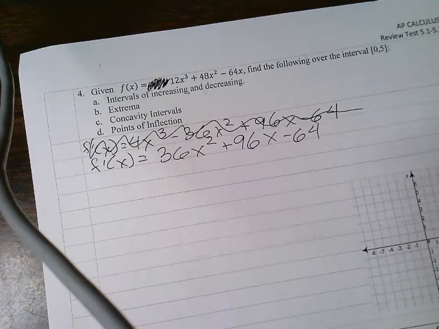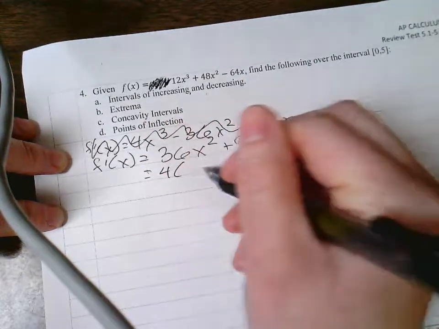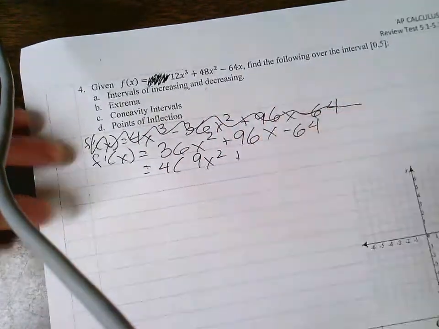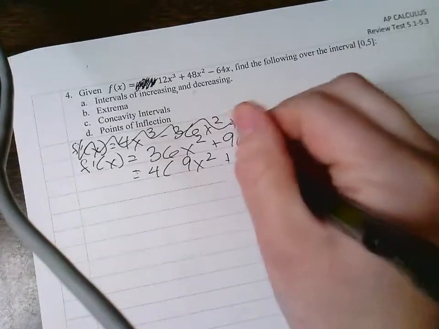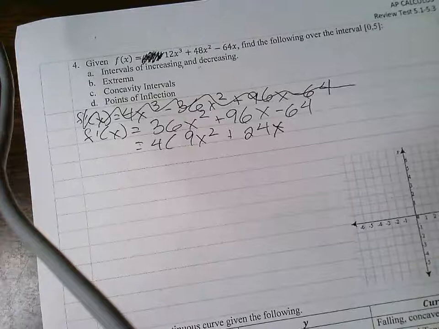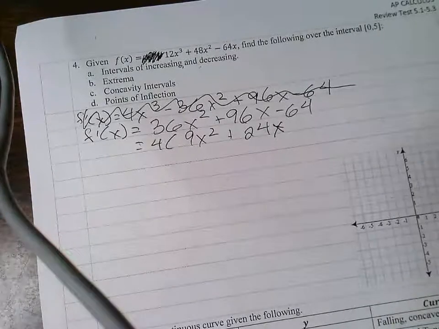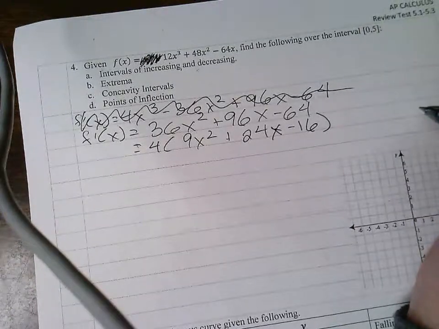All of them should have 4 in common. Okay, so you got 9x squared plus, looks like I could take out more here. Minus 16. No, I guess not.